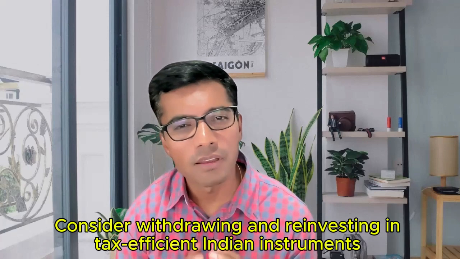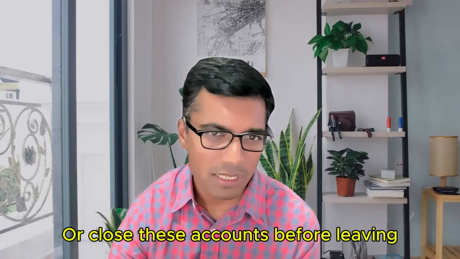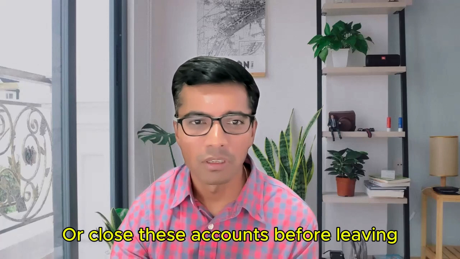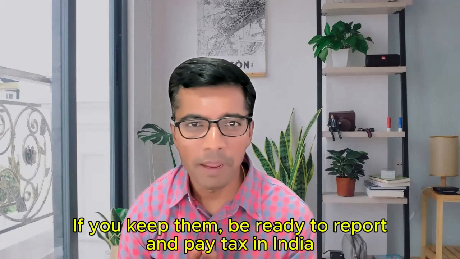So what can you do? Consider withdrawing and investing in tax-efficient vehicles in India, or close these accounts before your departure. Or if you keep them, keep in mind you need to report and pay tax in India. One thing, always consult a cross-border tax advisor to help you with the best route on this one.